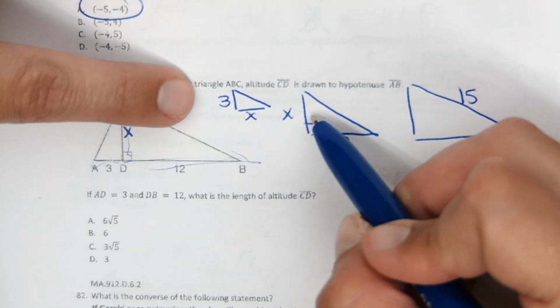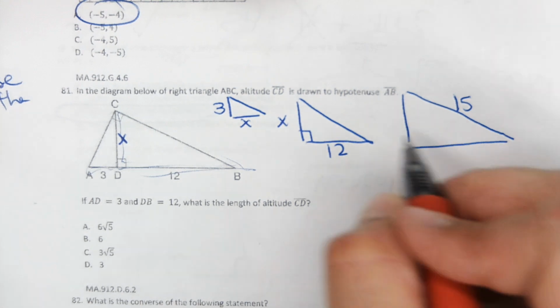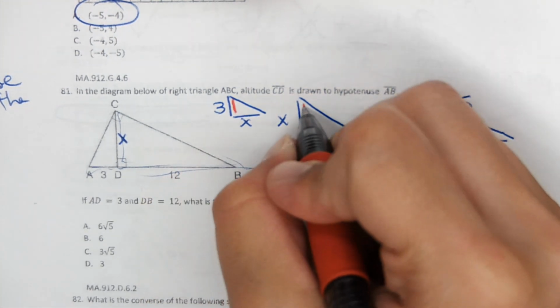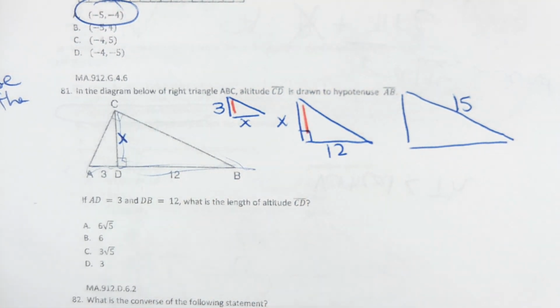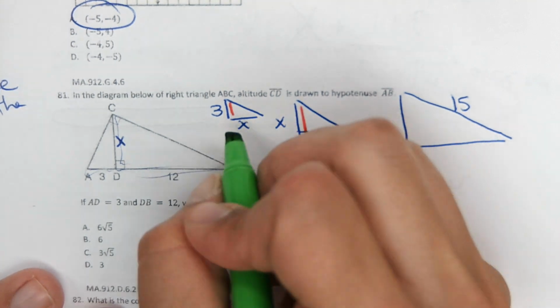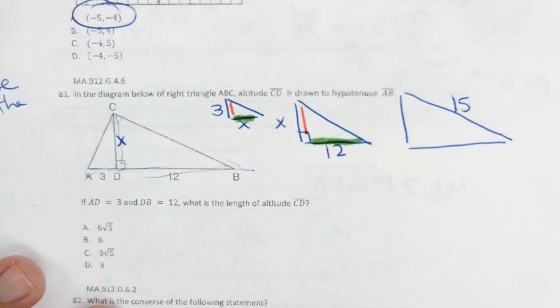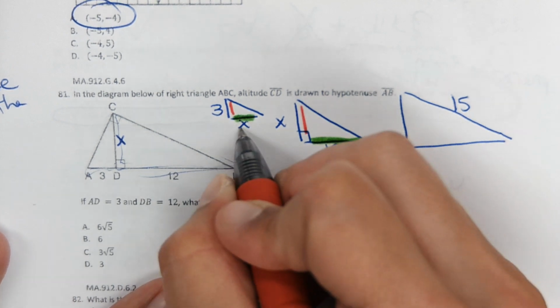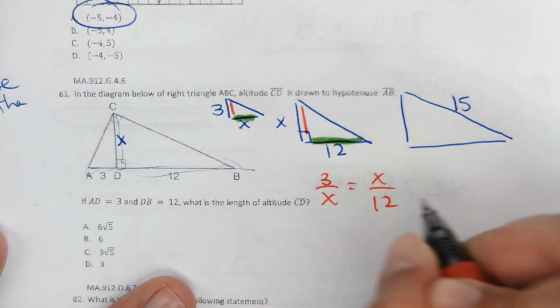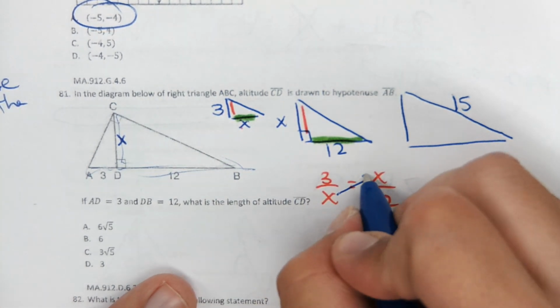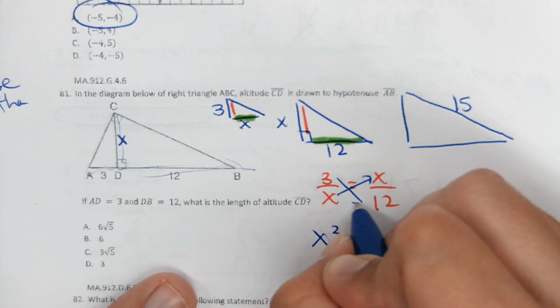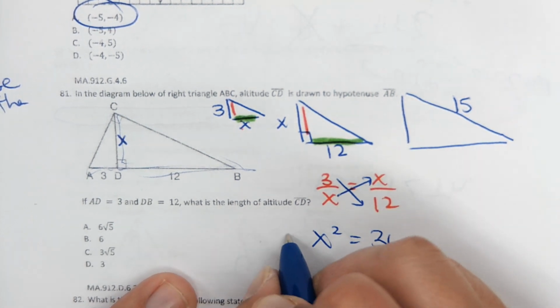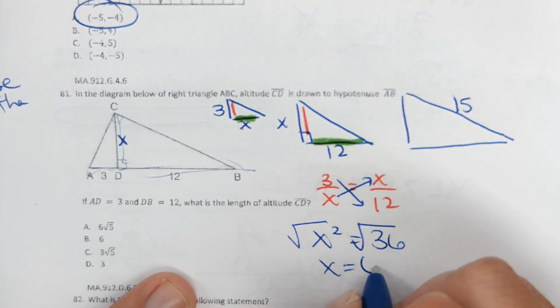We're trying to find x. So now that we have it all drawn out, this is proportional to this in the same ratio that this is proportional to this, and we can set up a ratio. So 3 over x equals x over 12. And we can cross multiply. x equals 6.